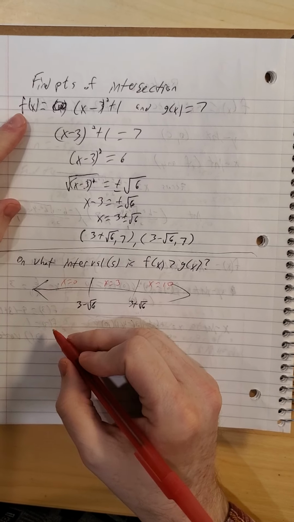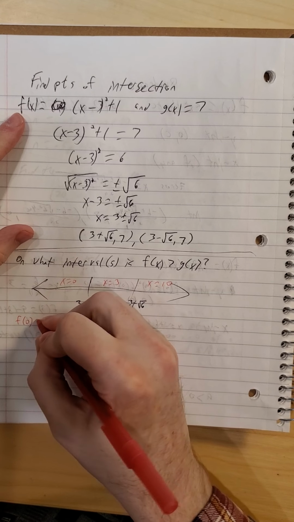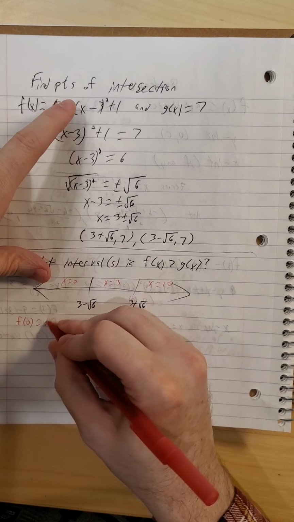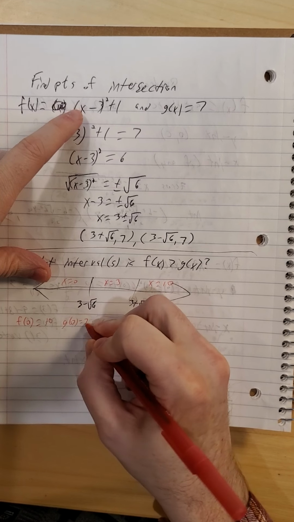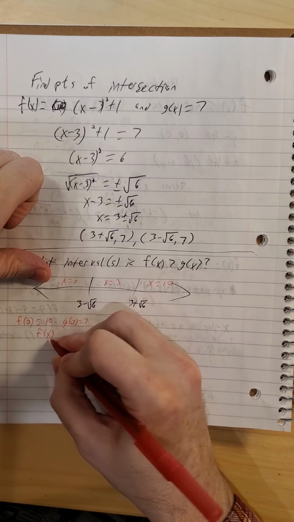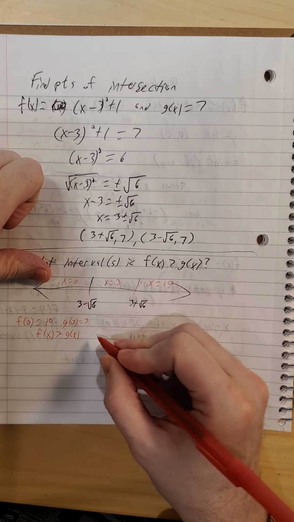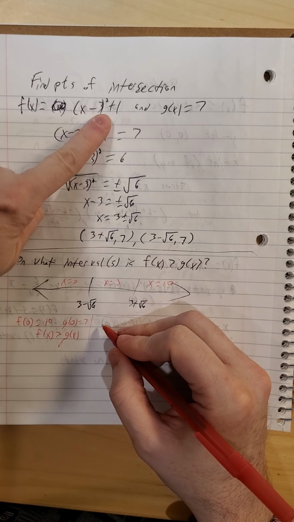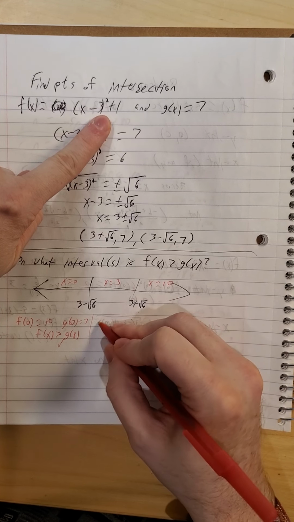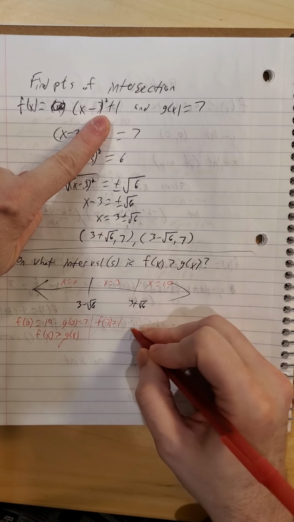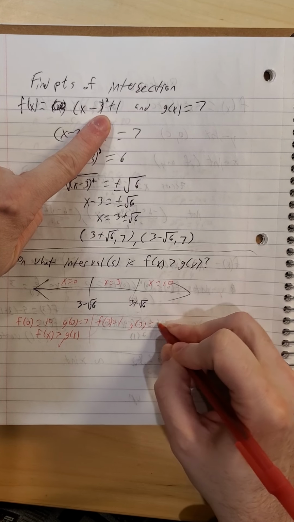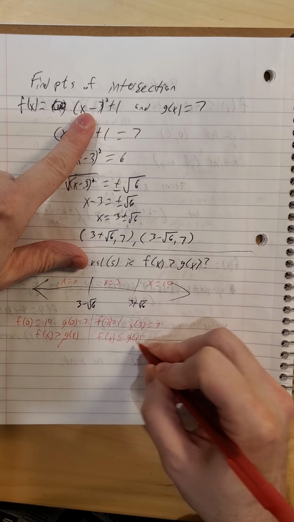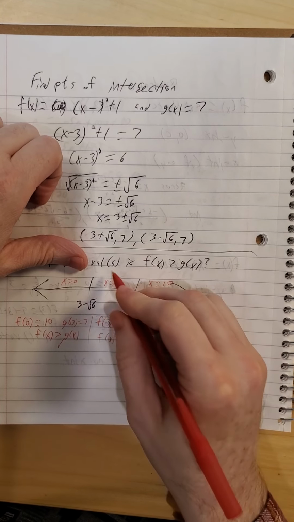So f of 0: 0 minus 3 is negative 3, square that is 9, 9 and 1 is 10. G of 0 is 7. F of x is greater than g of x on this interval. Trying out the 3: 0 squared plus 1 is 1. F of 3 is 1. G of 3 is 7. F of x is less than or equal to g of x there.